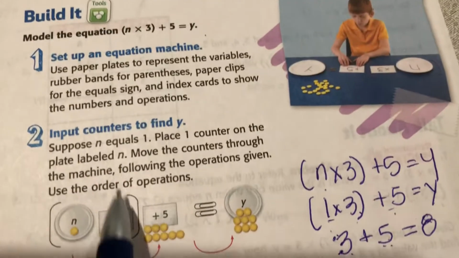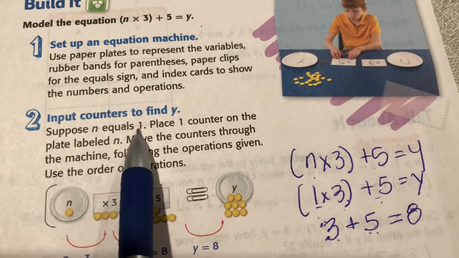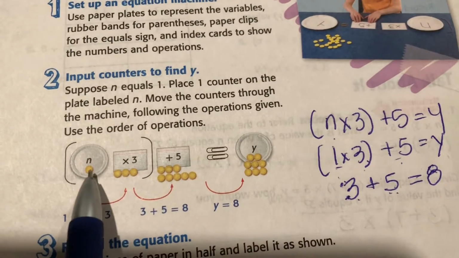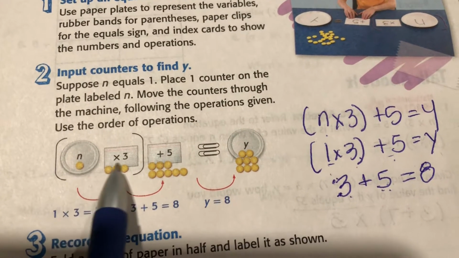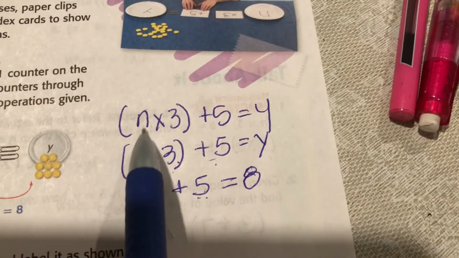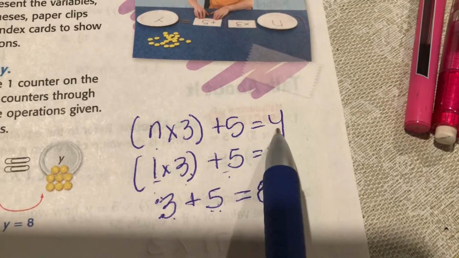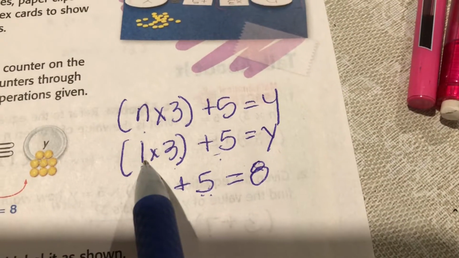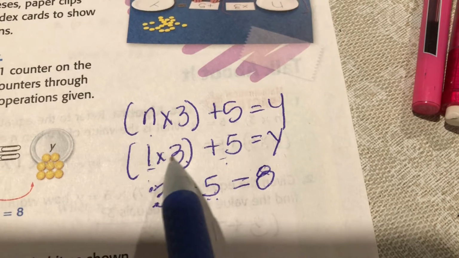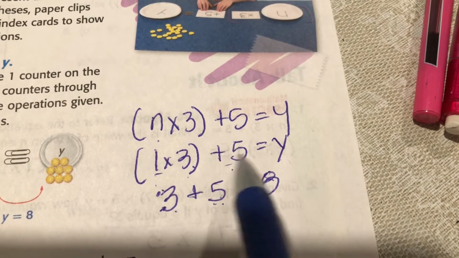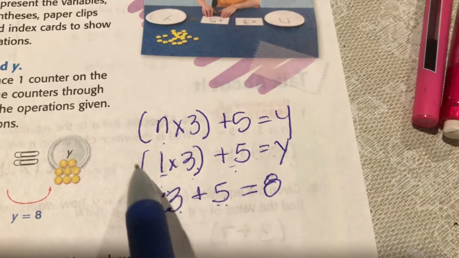Basically, they're saying if n equals 1, what will y be? Okay, so if n equals 1, you're going to take n and multiply it by 3. So I'm going to write it over here as I already did. So n times 3 plus 5 equals y. So that's the formula. Okay, so it says if n equals 1, here's the 1, times 3 in parentheses, and then the problem continues the same. Plus 5 equals y. Then you work it out.